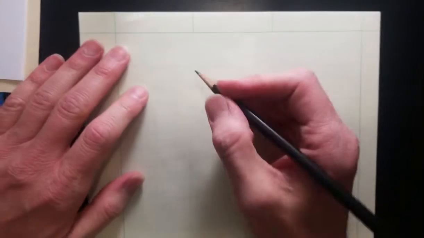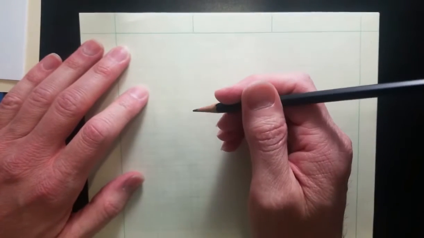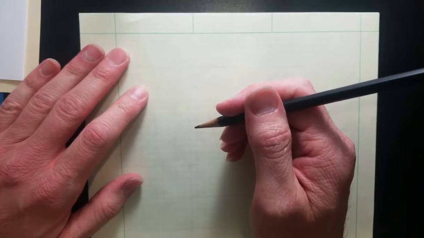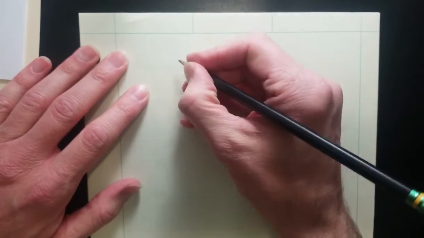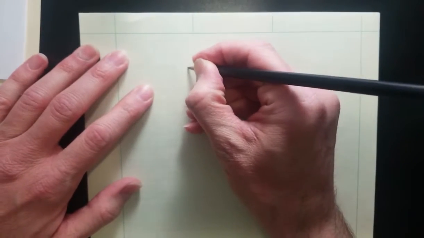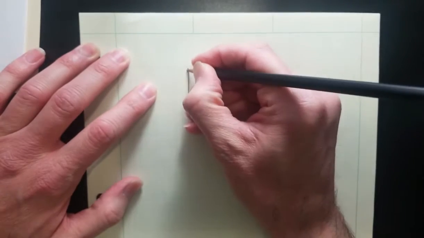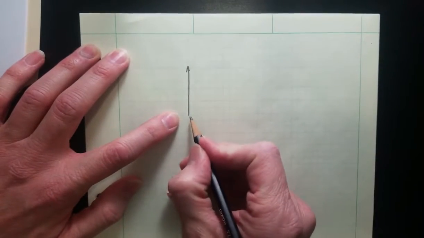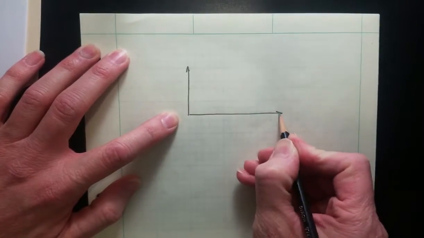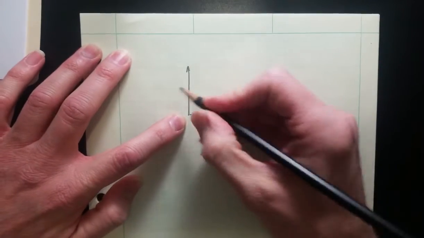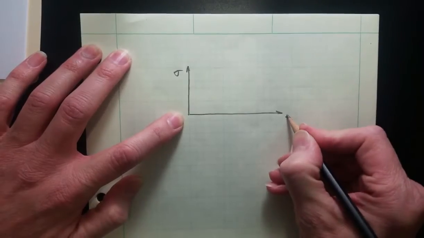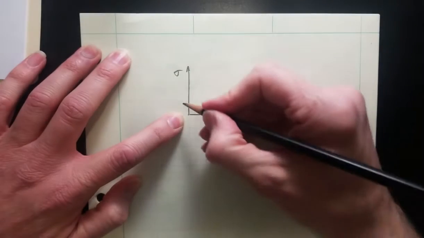Okay, I'd like to review stress and strain, and in particular, what we can get out of the stress-strain diagram. So at the most superficial level, let's say we've got some stress and strain.